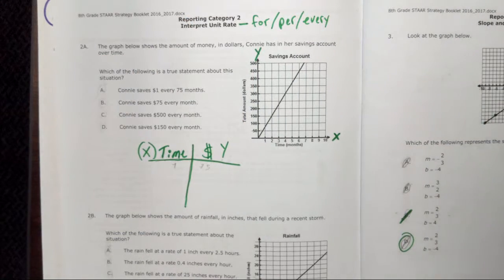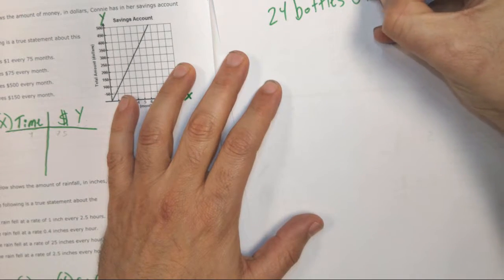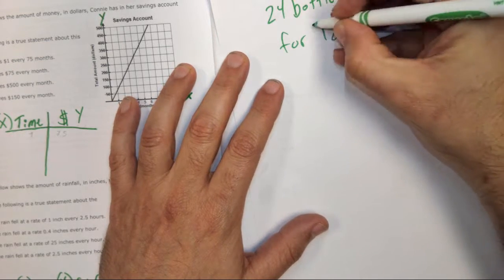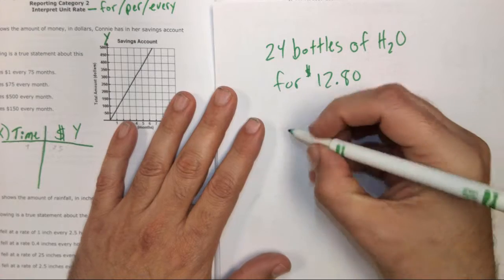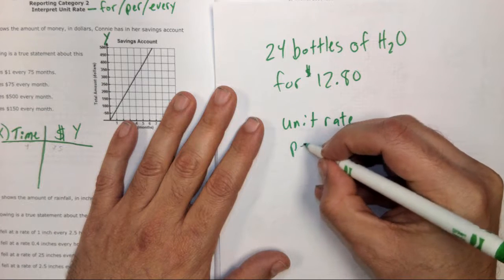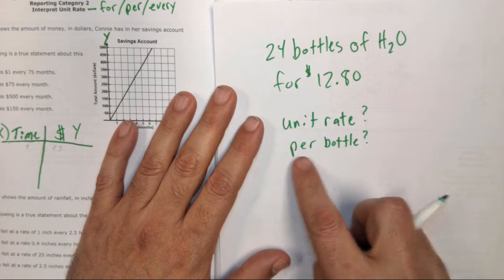Just an example: you go to the store and you see 24 bottles of water for $12.80. Let me write that down. 24 bottles of water for $12.80. The teacher will ask you, what's the unit rate? Or how much per bottle? How much for one bottle?